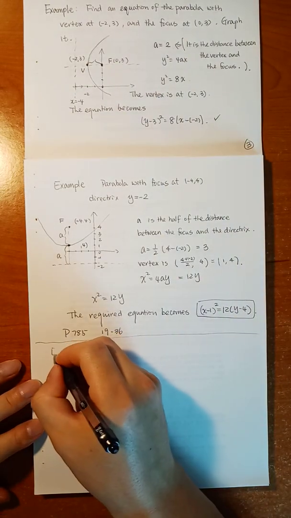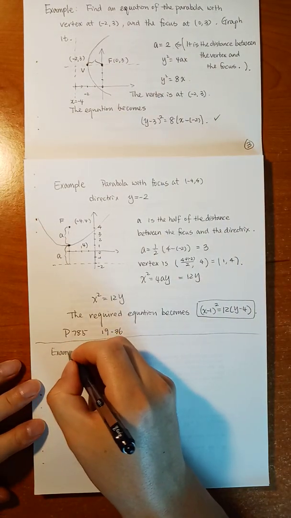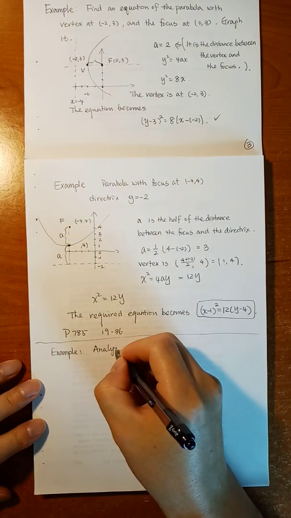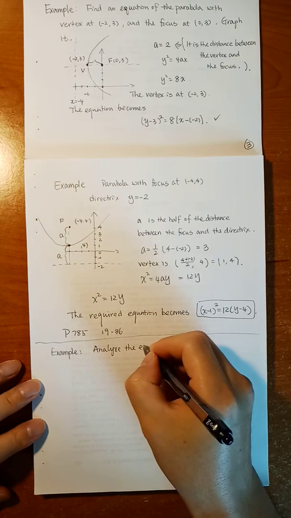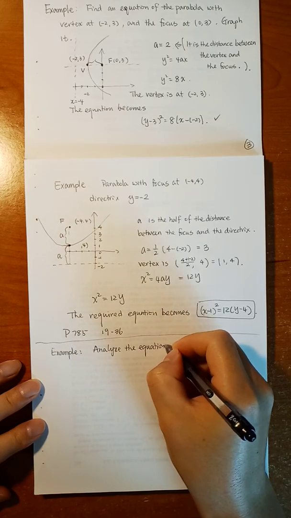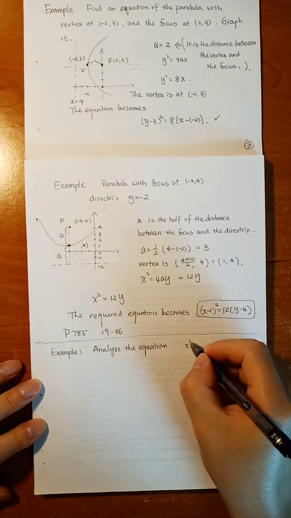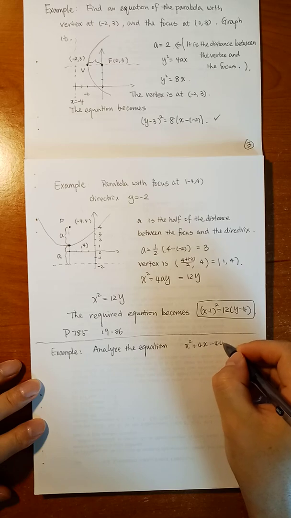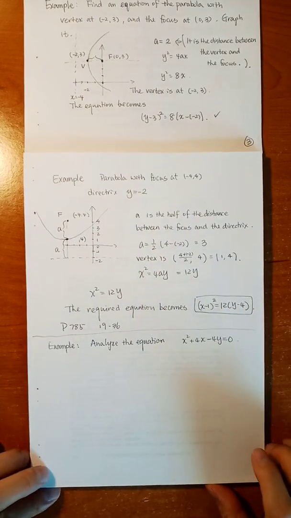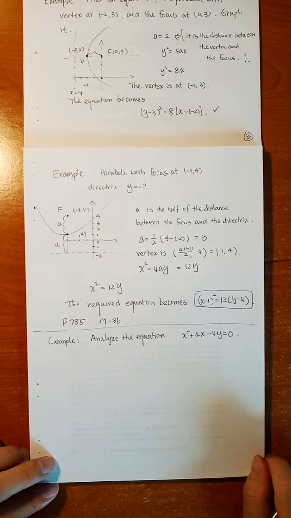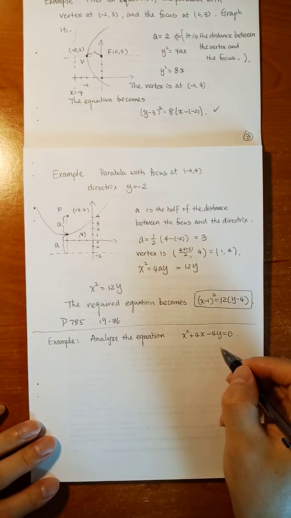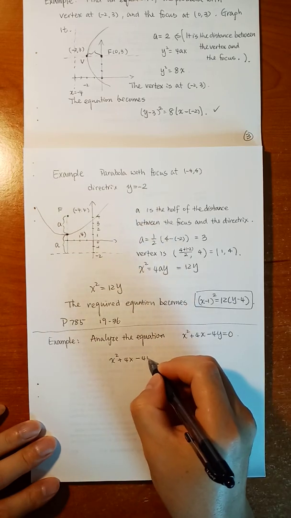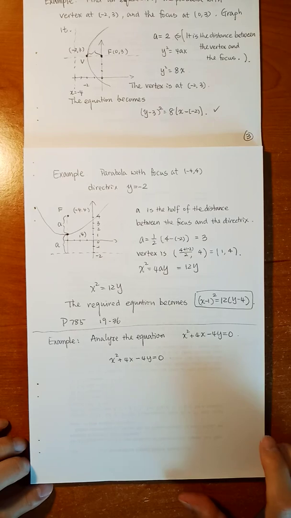Let's see another type of example. Analyze the equation x squared plus 4x minus 4y equal to 0. Analyzing this type of problem is always a complete the square process. How do we do that?